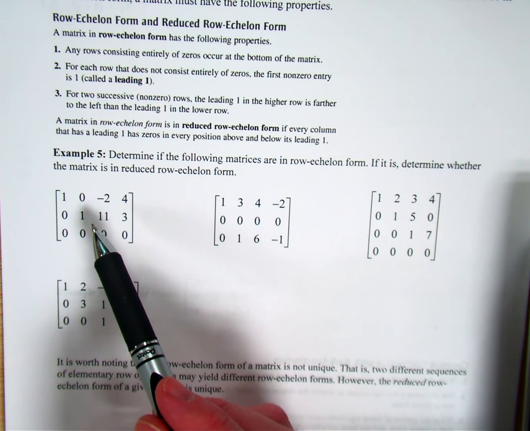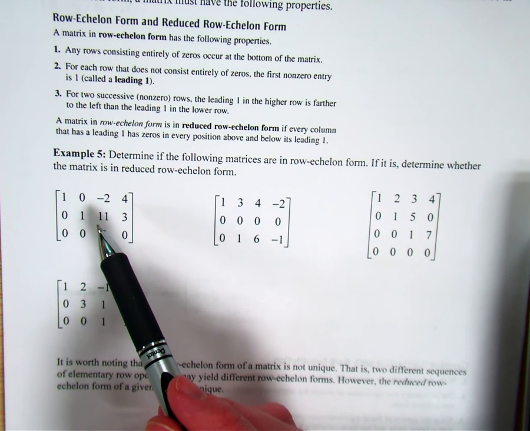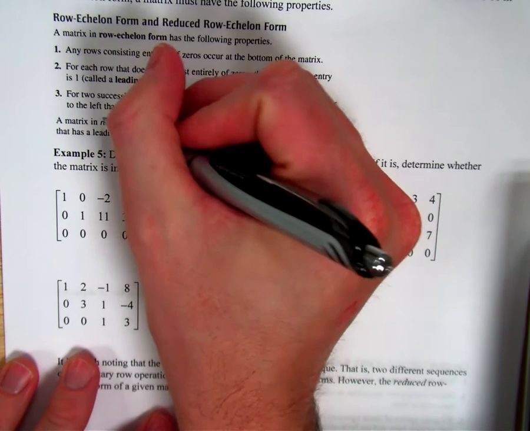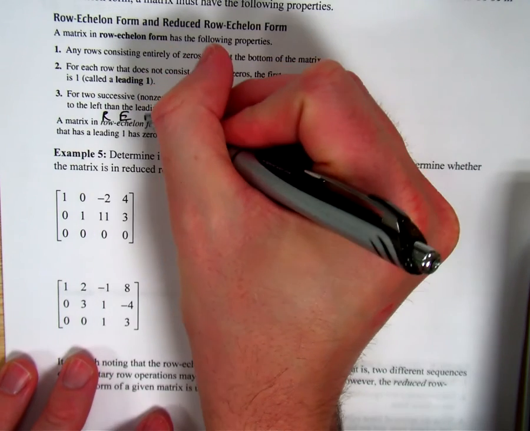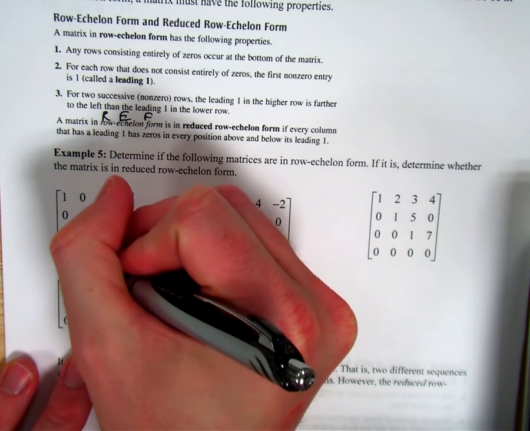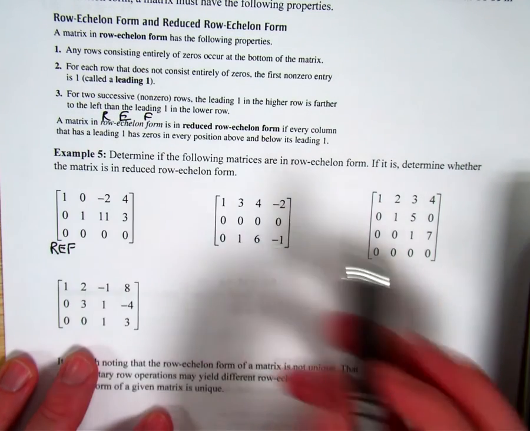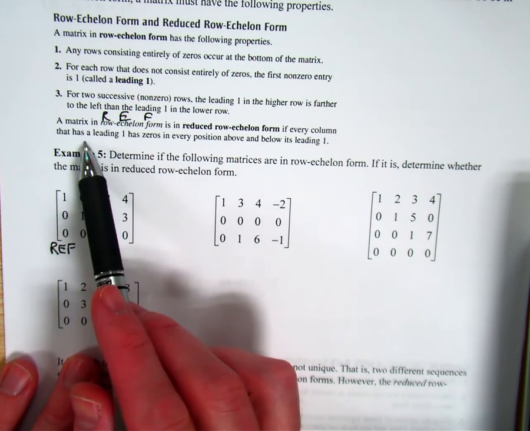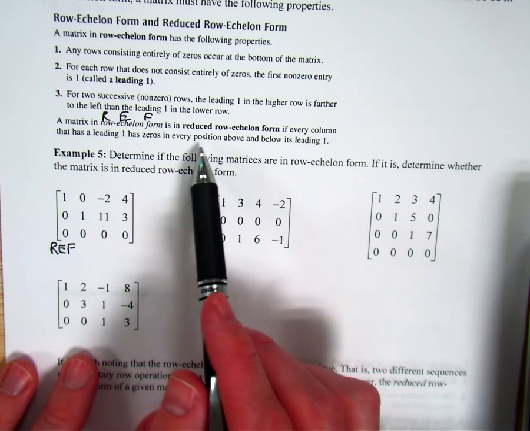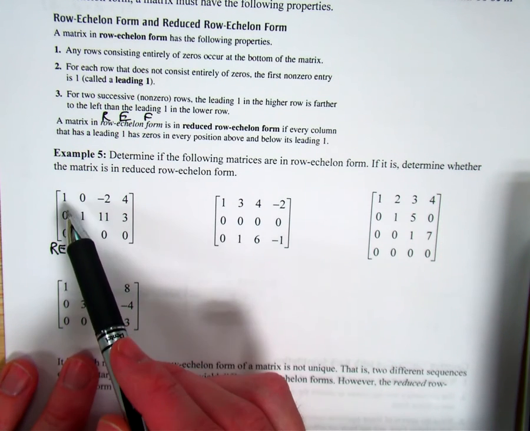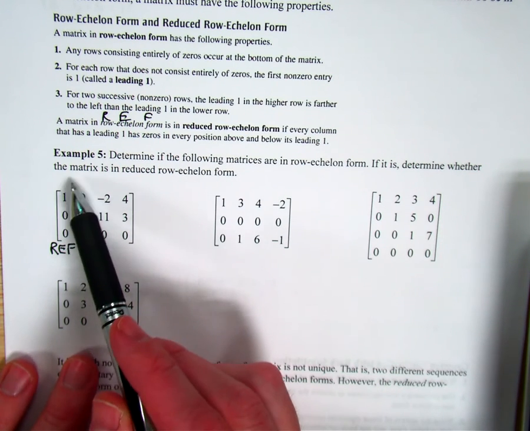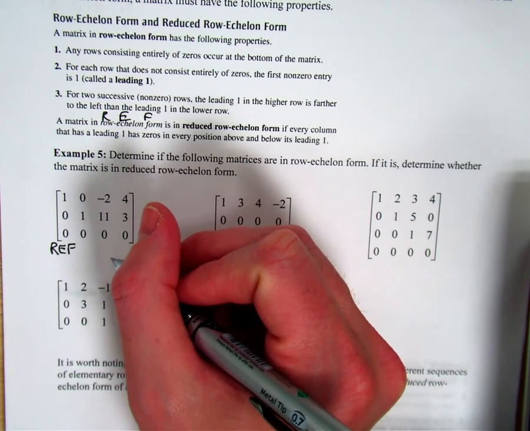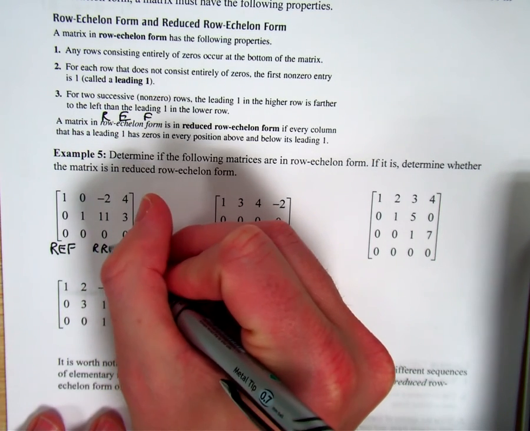And let's see, I think that qualifies us for row echelon form, REF. Is it reduced row echelon form? That is, for every column that has a 1, does it also have zeros all the way below and above? Yep and yep. So this is also reduced row echelon form.